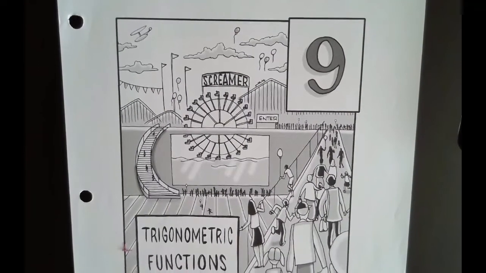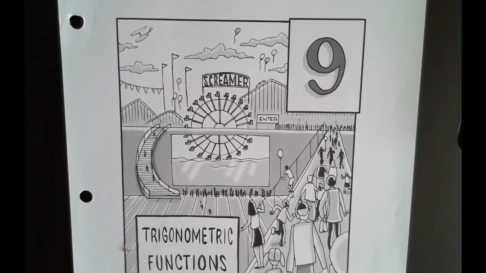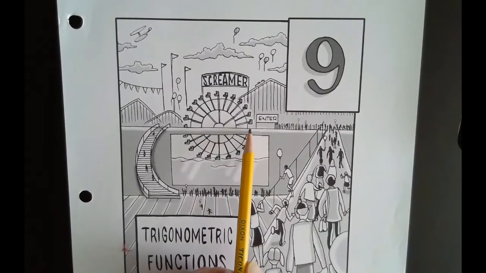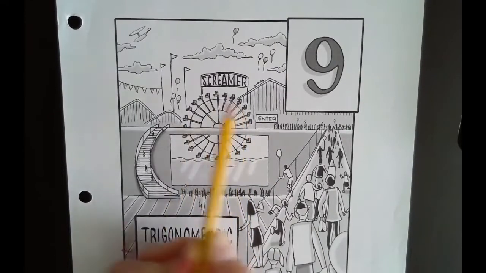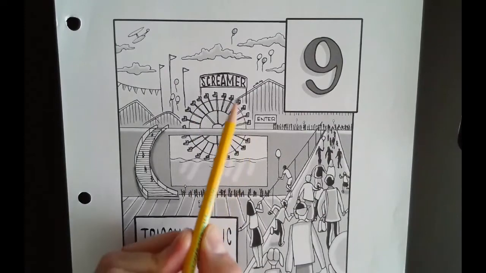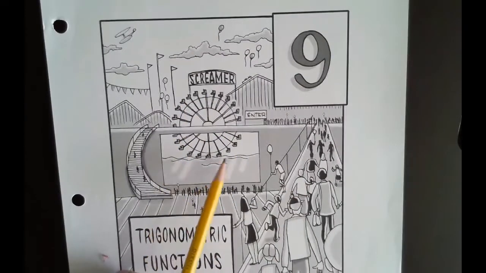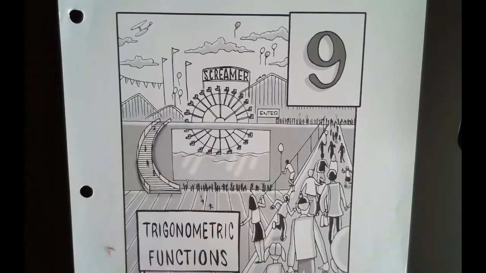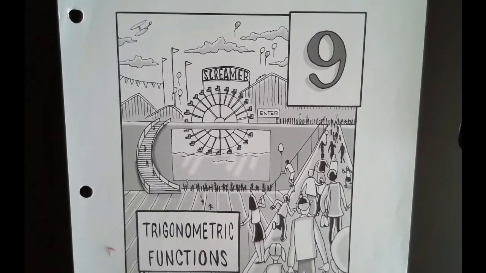Moving on. Today's lesson, the new part, is going to be introduced with this ride called the Screamer. You enter the ride right here, and then the ride rotates so fast that you scream, hence the name Screamer. This part of the ride is above ground, and this part of the ride is below ground, making it extra scary, and hence, again, the name Screamer.